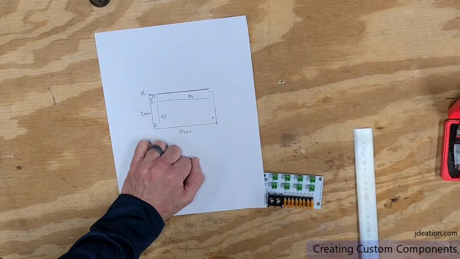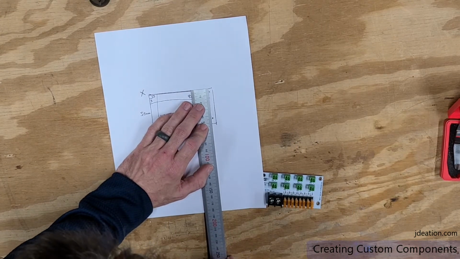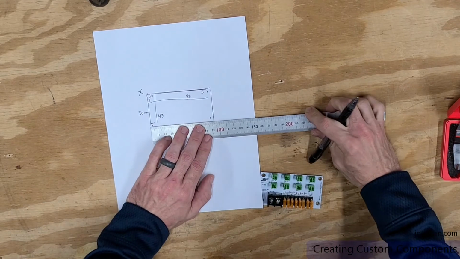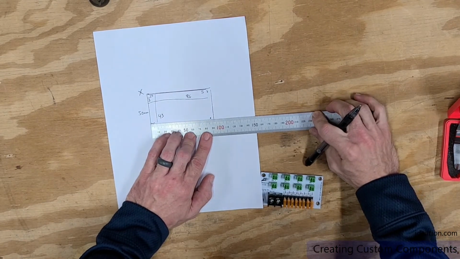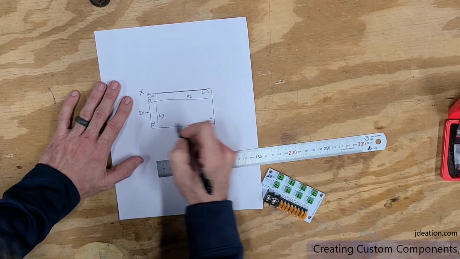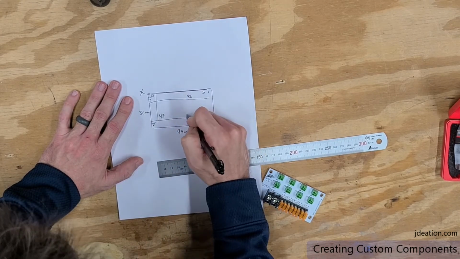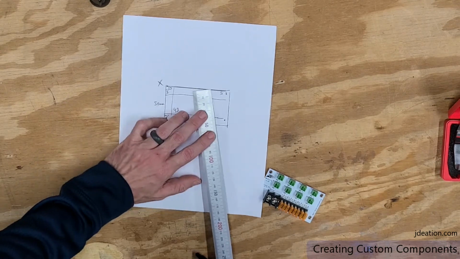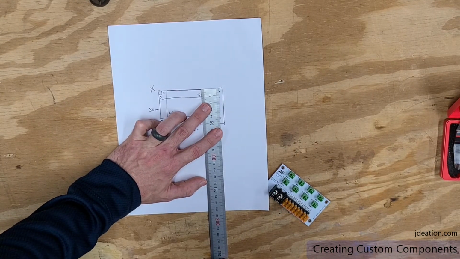And then from the top down here, I'm assuming this will be 5 too for this component, and it is. And then we're going to measure this bottom, probably 86 as well, and it is. And from the top to this bottom hole, it is 43 as well.